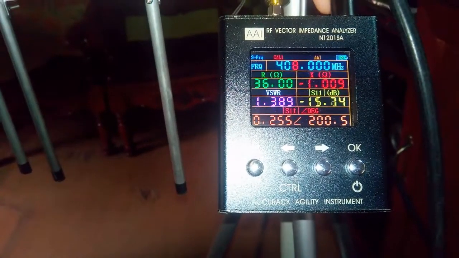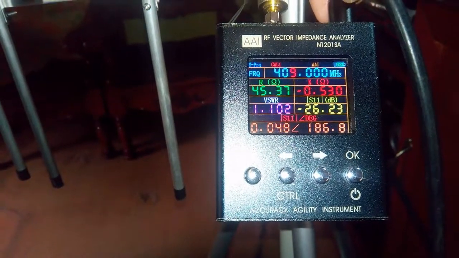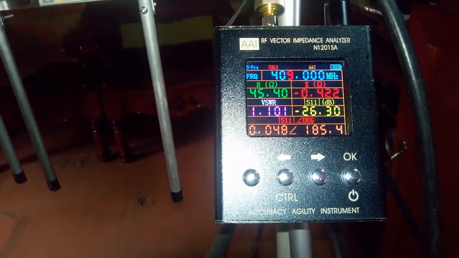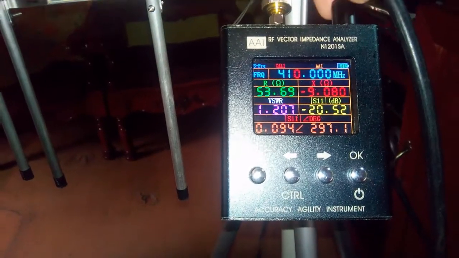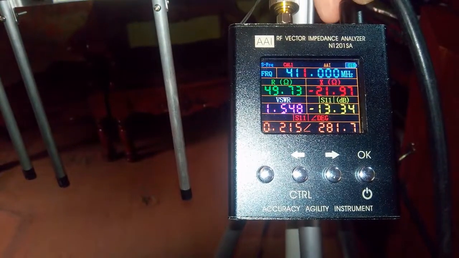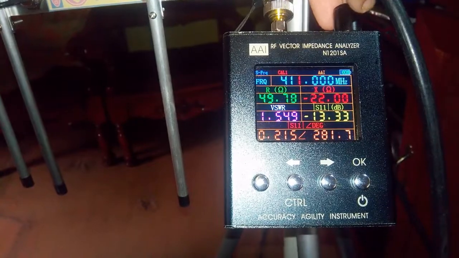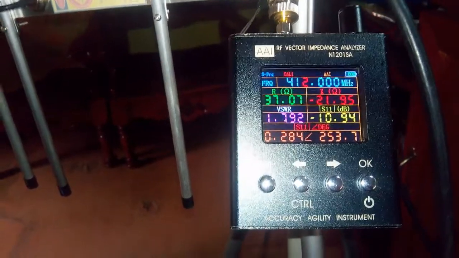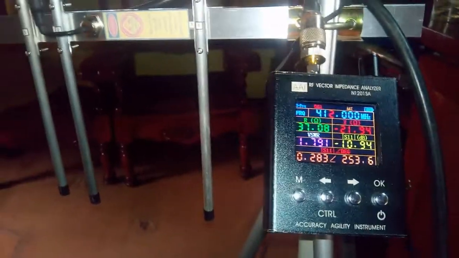So let's go up. 409 again is 1.1. Going to 410 is 1.2. 411 is 1.5 and 412 is 1.79.